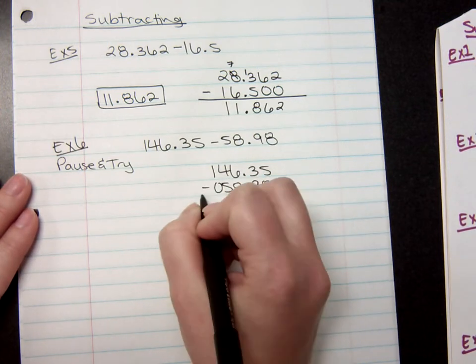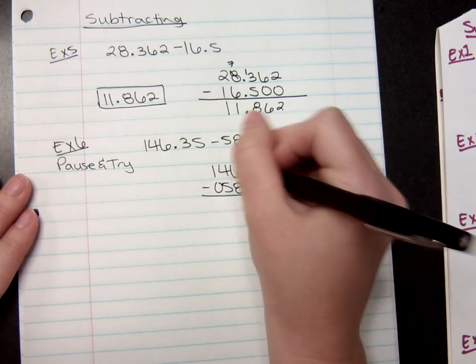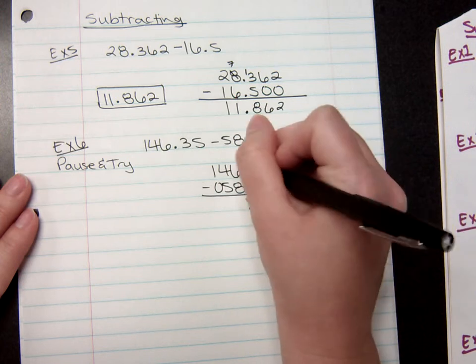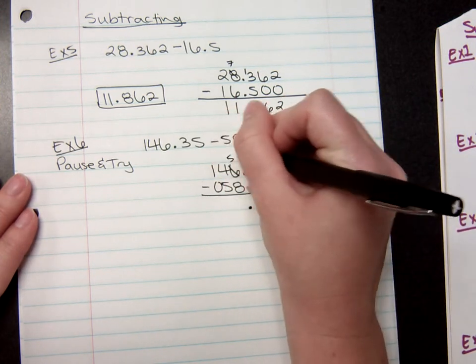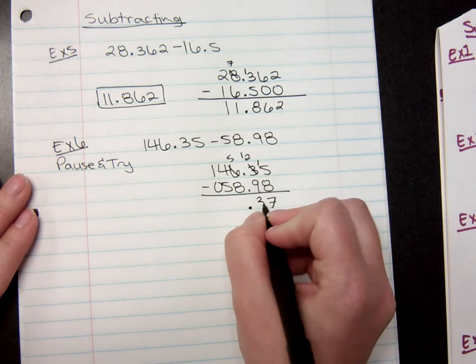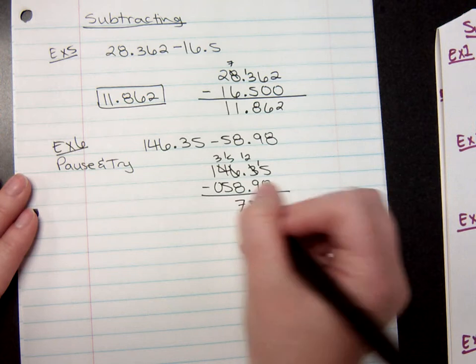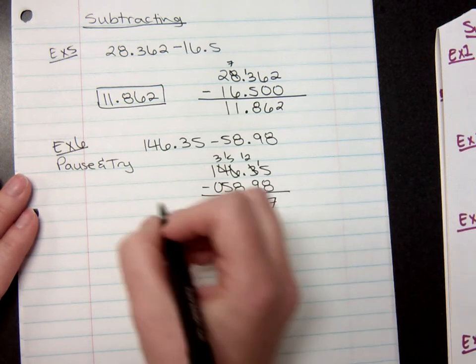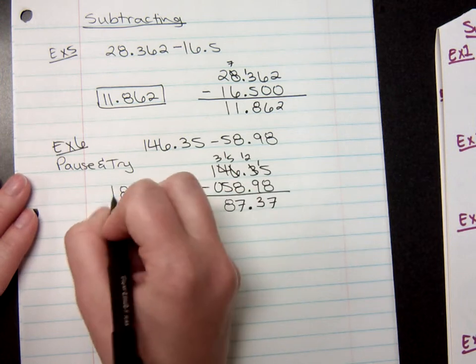Add the 0. Bring your decimal straight down. Here we'll do some borrowing. And you should have gotten 87.37.